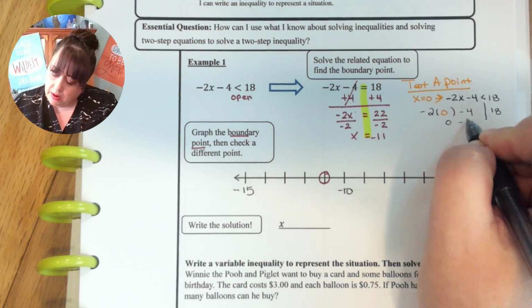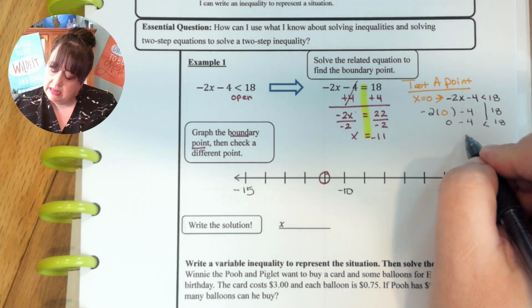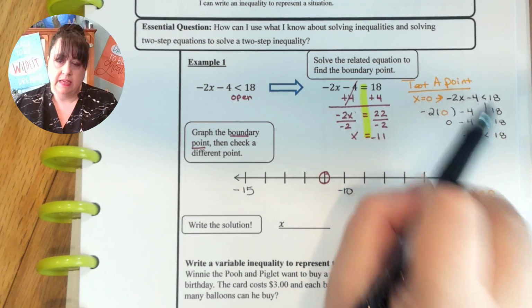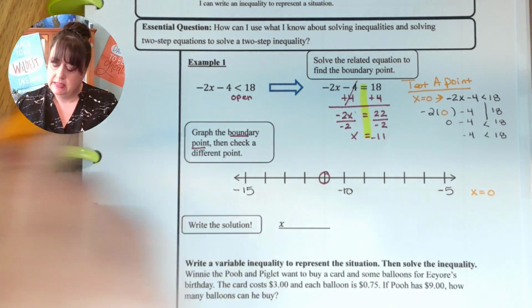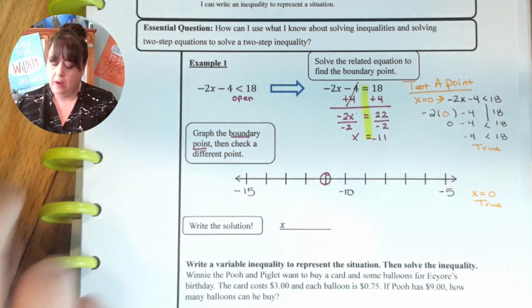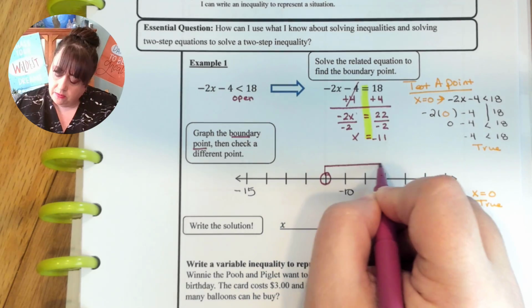So 0 minus 4 is negative 4. Is negative 4 less than 18? I'm using that same inequality. So is negative 4 less than 18? The answer is true. So since this is true, I go ahead and arrow that direction.